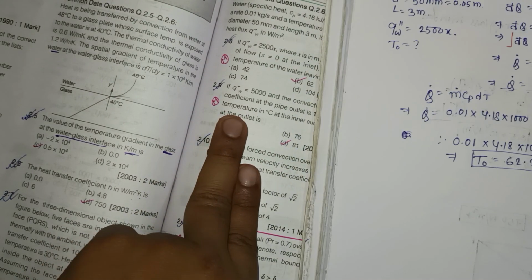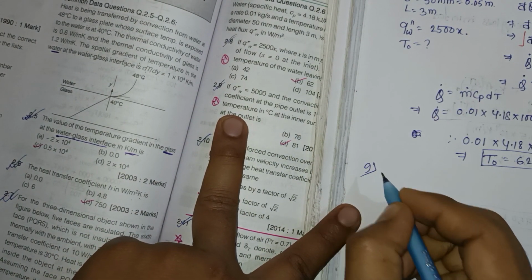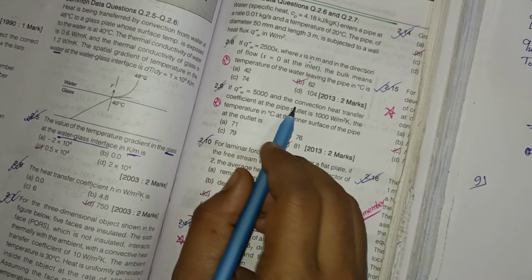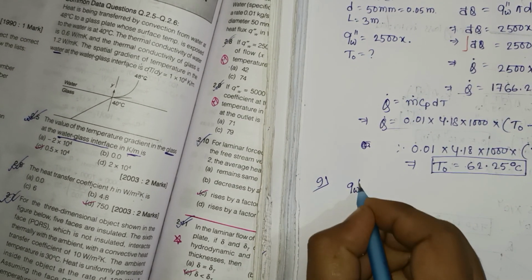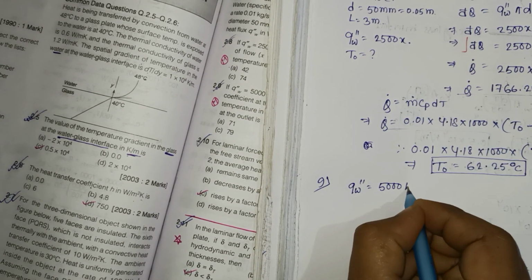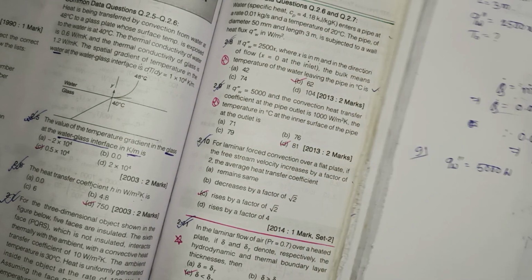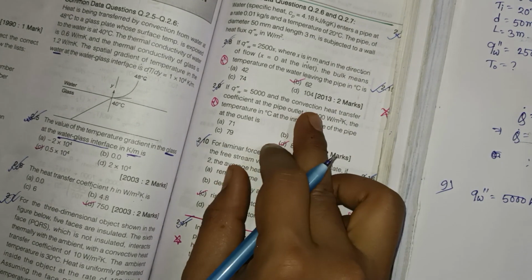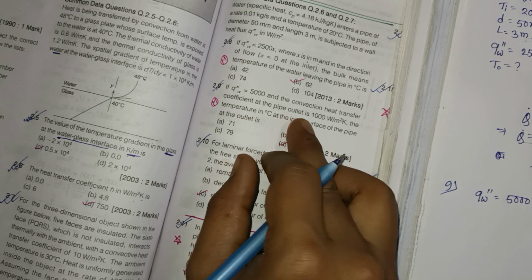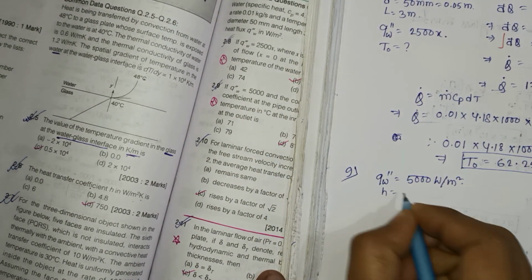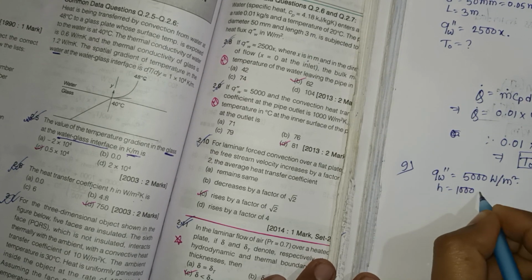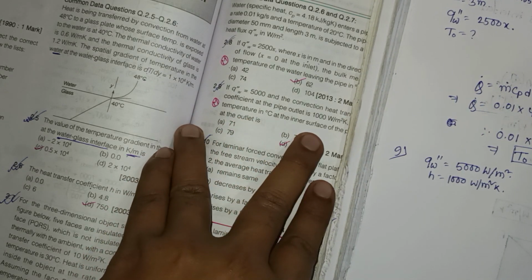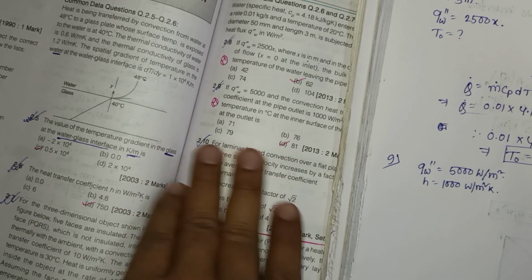Now this is a linked question. So question number 9. So what is given? QW double dash is equal to 5000 watt per meter square, and the convection heat transfer coefficient at the pipe outlet, so heat transfer coefficient H, is equal to 1000 watt per meter square Kelvin. The temperature in degree Celsius at the inner surface of the pipe at the outlet.